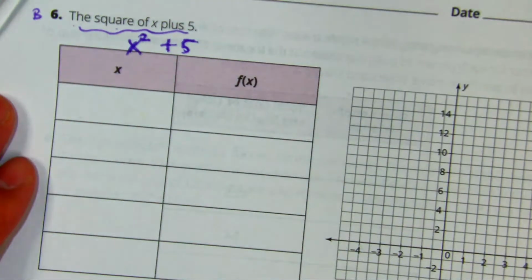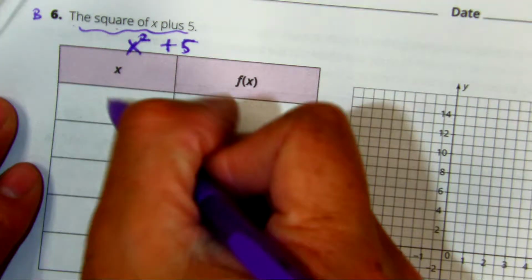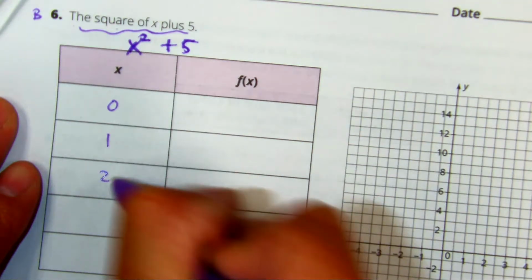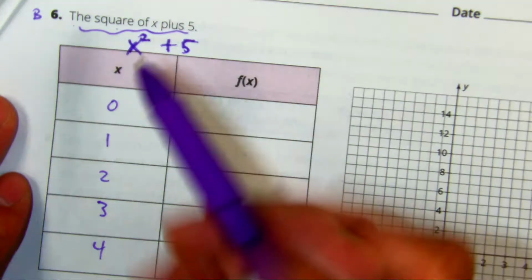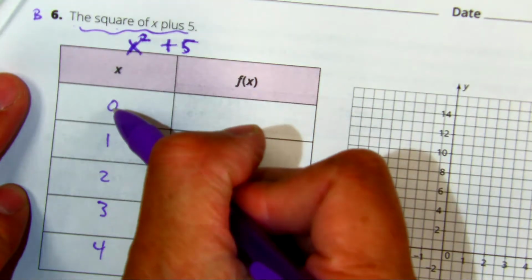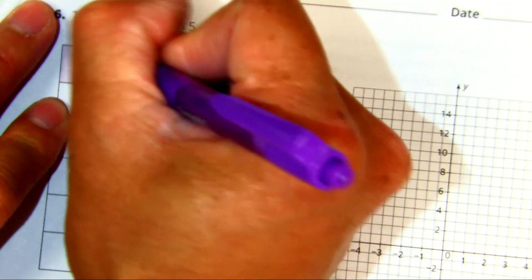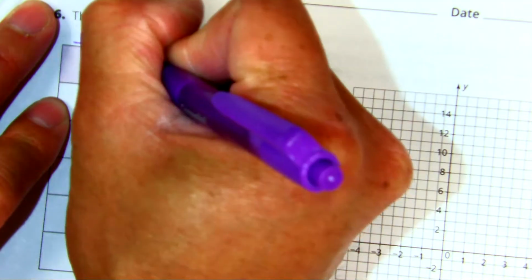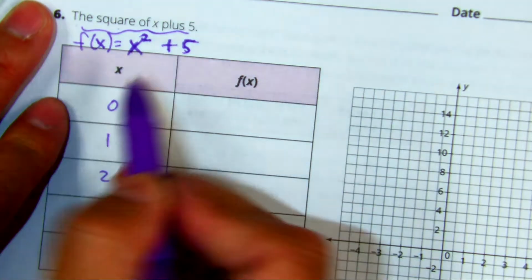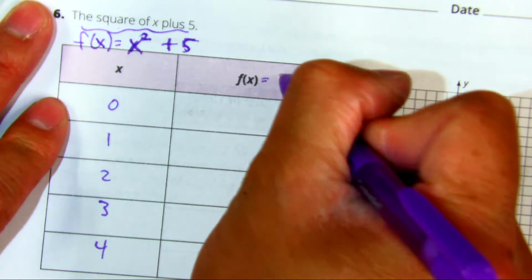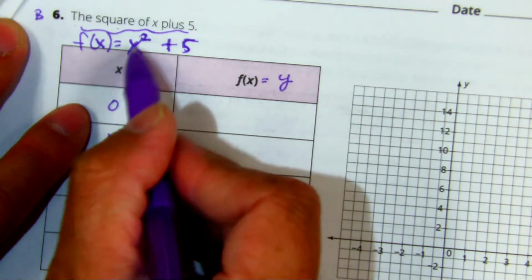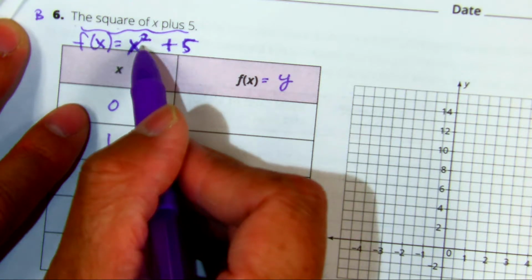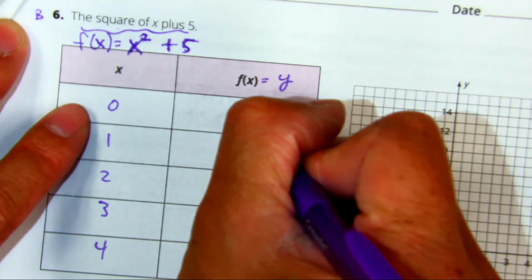Okay, now it just tells us to make up some numbers. I would always use 0. You can do negative numbers if you want. The output, this is what the fancy function notation looks like. You can make that a y if you wanted to, because remember, f of x and y are the same thing. So if I put in 0, class, what's 0 squared? And 0 plus 5? 5.